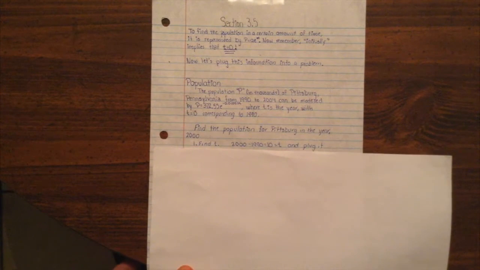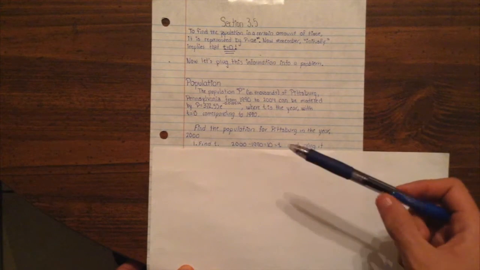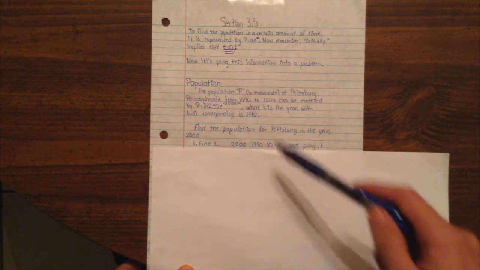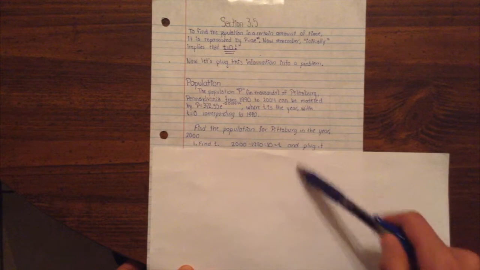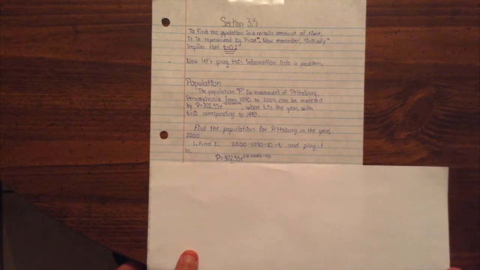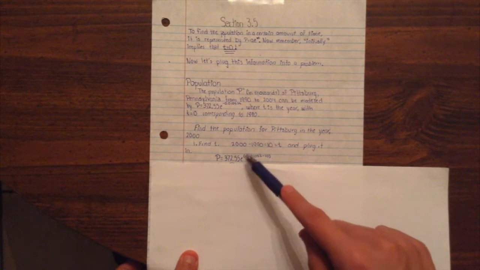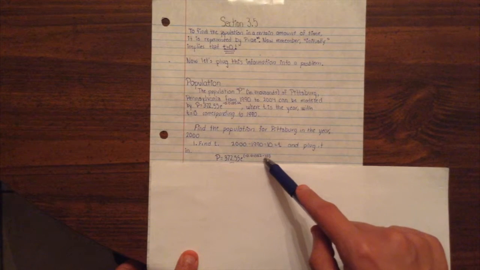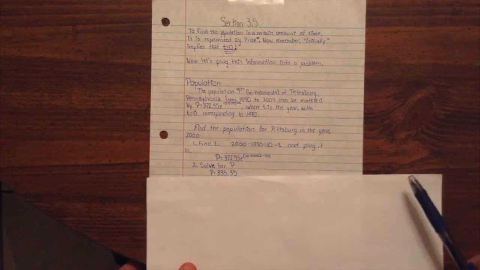Step 1, find t. It says to find the population of Pittsburgh in the year 2000, and it tells us that it's using the year t equals 0 corresponding to 1990. So we're going to subtract those two, and that equals 10, which equals t, and we're going to plug it in. So then that would look like P equals 372.55 e parentheses negative 0.01052 times 10 close parentheses. And then we solve for P, and that's what we get.